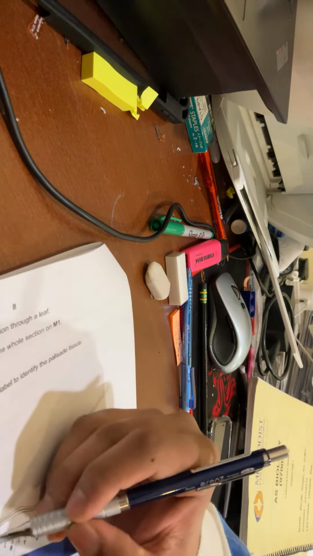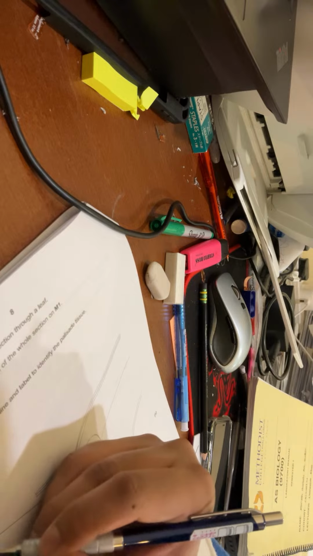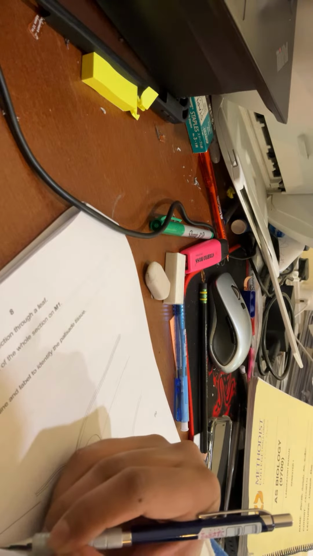So we're just gonna write here. We do not want to overlap the lines, so I'm gonna write right here. Palisade tissue. Okay, palisade tissue. Okay, that's all, and we're done. And that's pretty much it. We got our entire drawing done, and we don't have to label anything else.